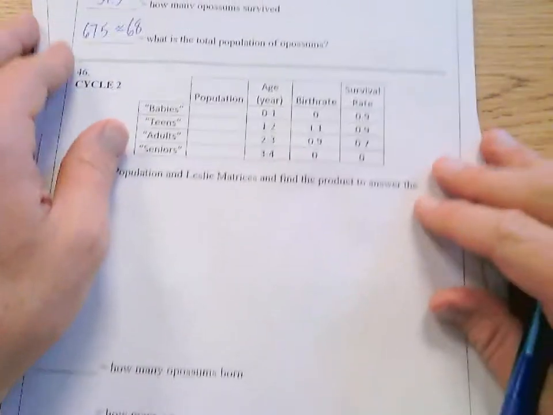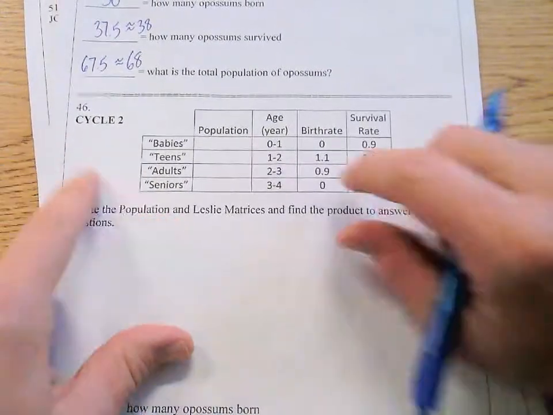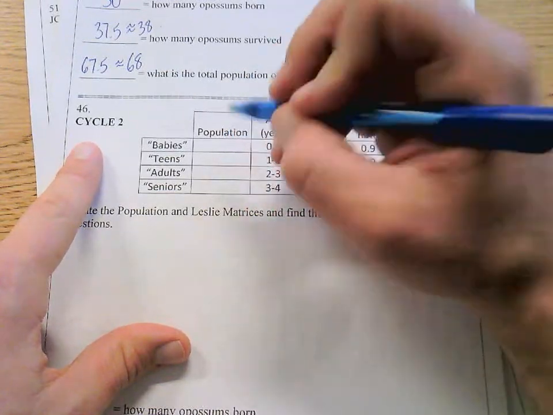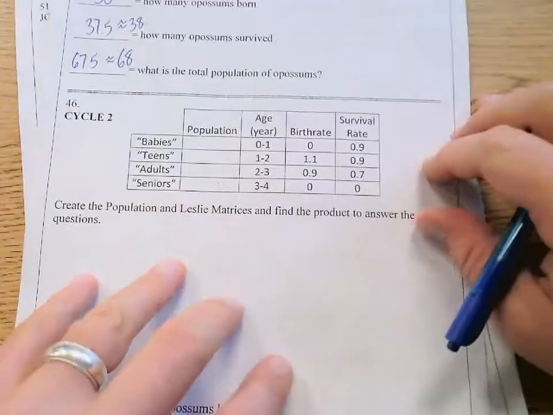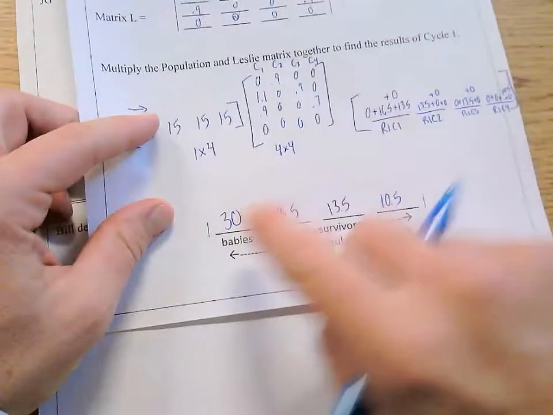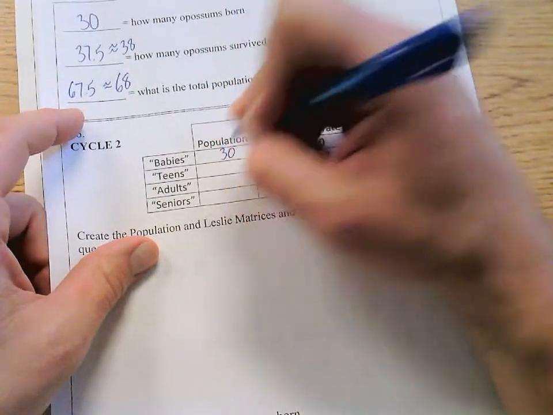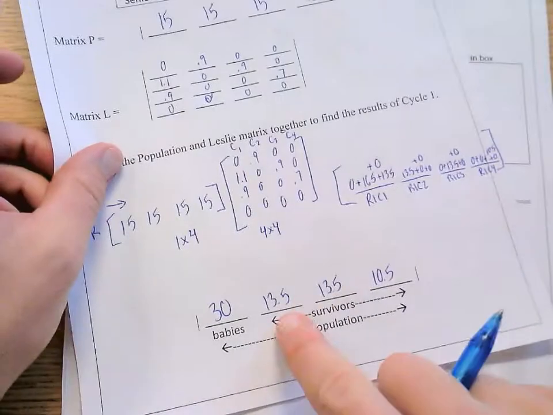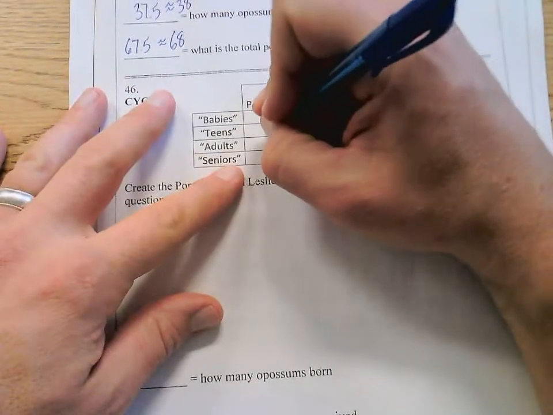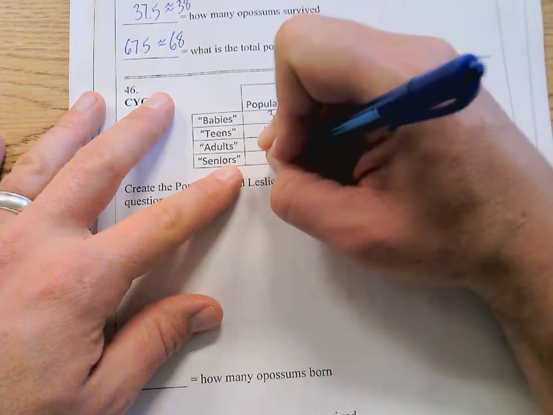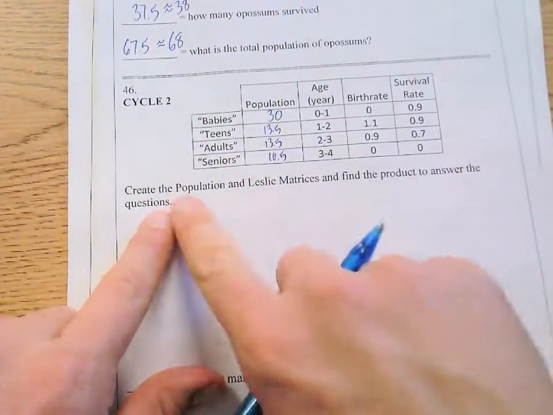All right, now this is cycle 2. Notice that all these are blank. 1, 2, 3, 4. Hopefully you can see a pattern here. 1, 2, 3, 4. So 30 babies will be here. All right, 13.5, 13.5, 10.5. Now it says create a Leslie population matrix again.